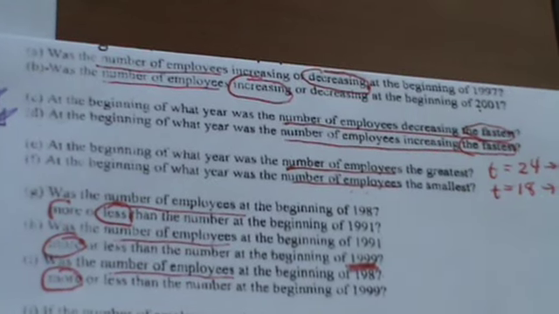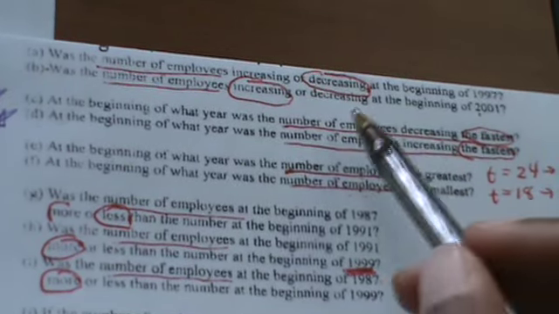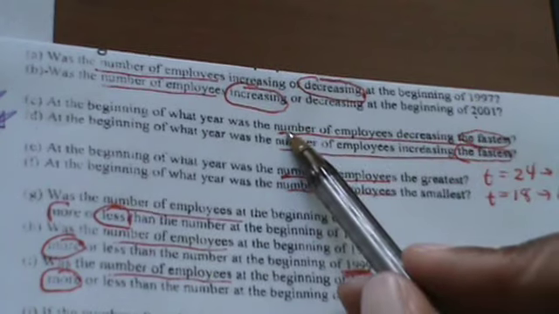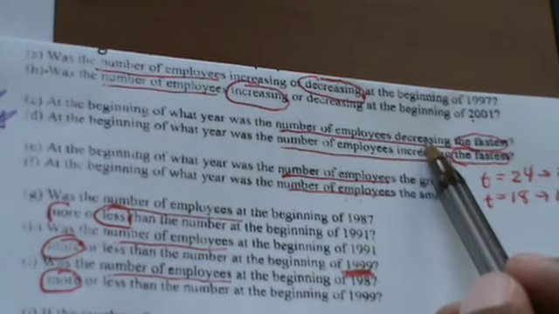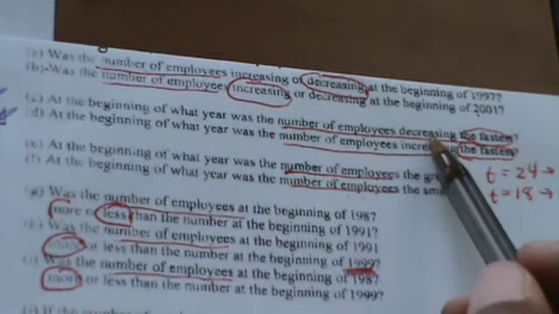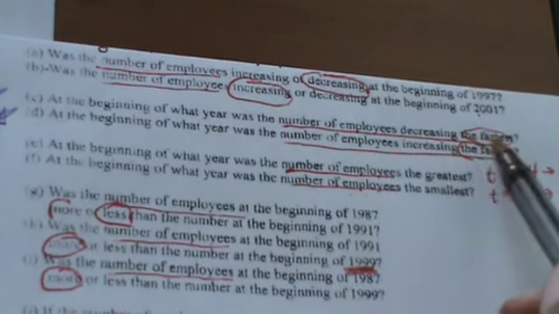All right, a couple more problems and then I'll call it quits from there. And that is going back to letter C as in cat. So this is where I am. And D as in dog. Okay, please have this in front of you so that you can see how it reads. C says, at the beginning of what year was the number of employees decreasing the fastest? This is a tricky question because it says you're decreasing, but you're decreasing the fastest. So it's like saying, look at your derivative function because you're looking at the decrease of a decrease, right?